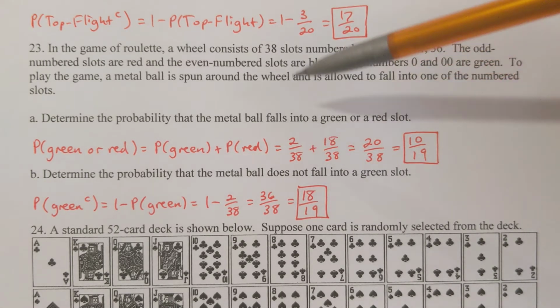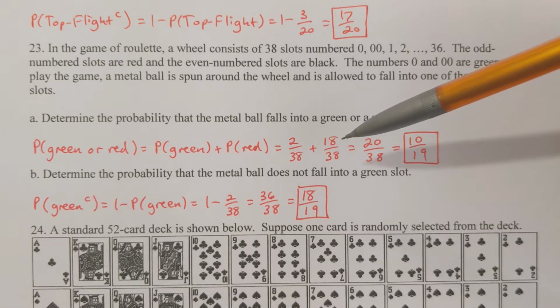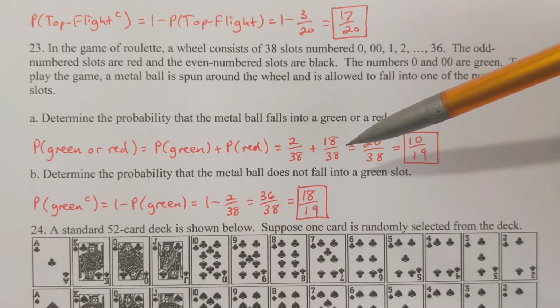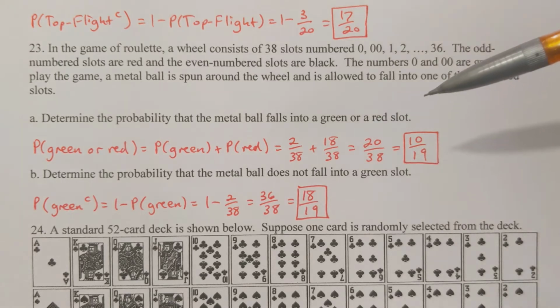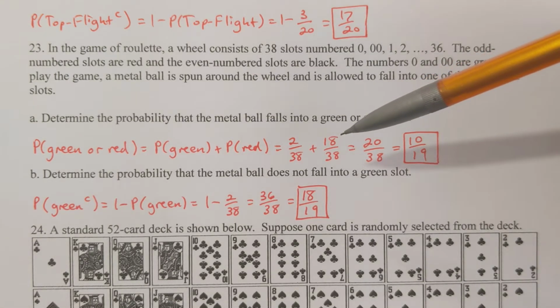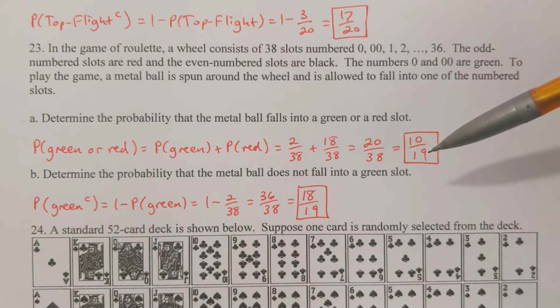So there's 38 slots total. 2 of them are green, 0 and 00. And half of them are red. The odd numbered slots are red. So half of 36 is 18. And so if I take 2 plus 18, I get 20 out of 38, and that reduces down to 10 over 19.